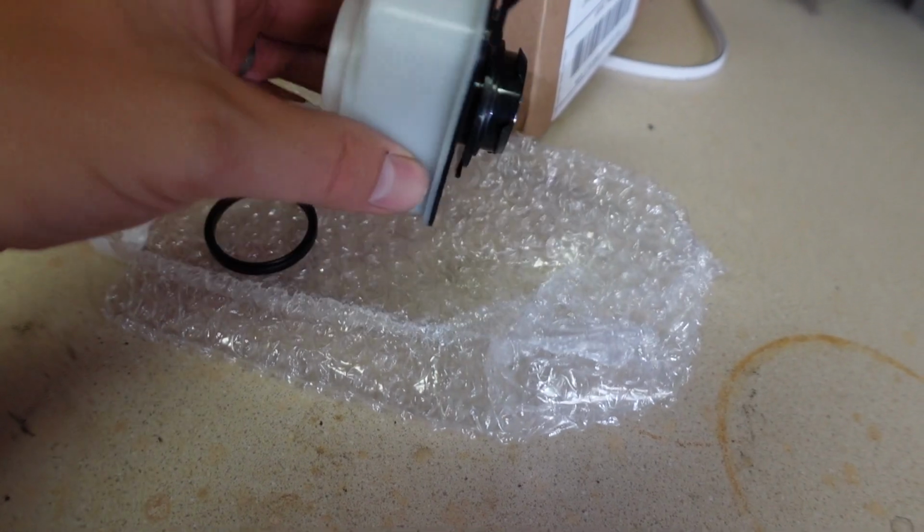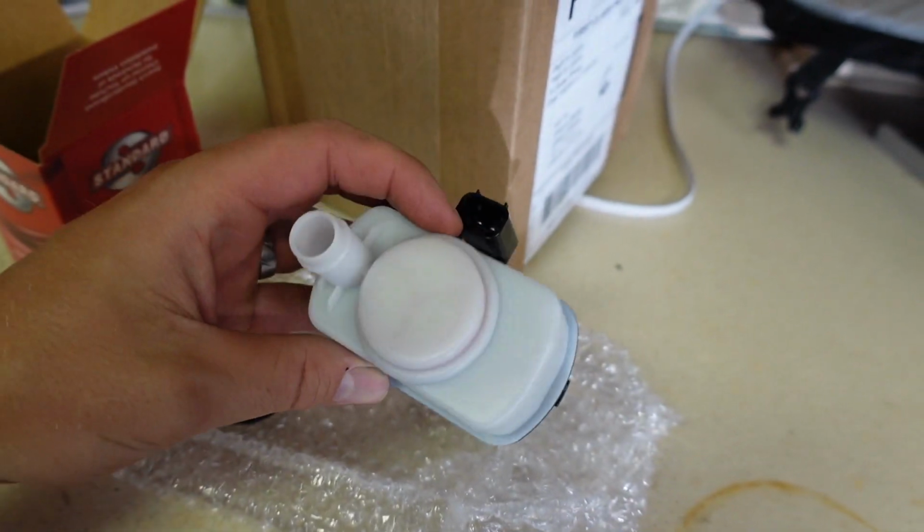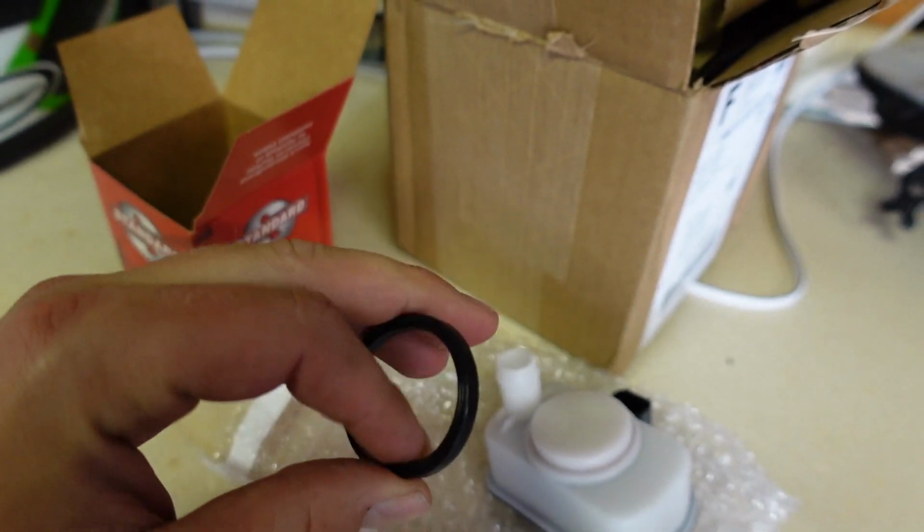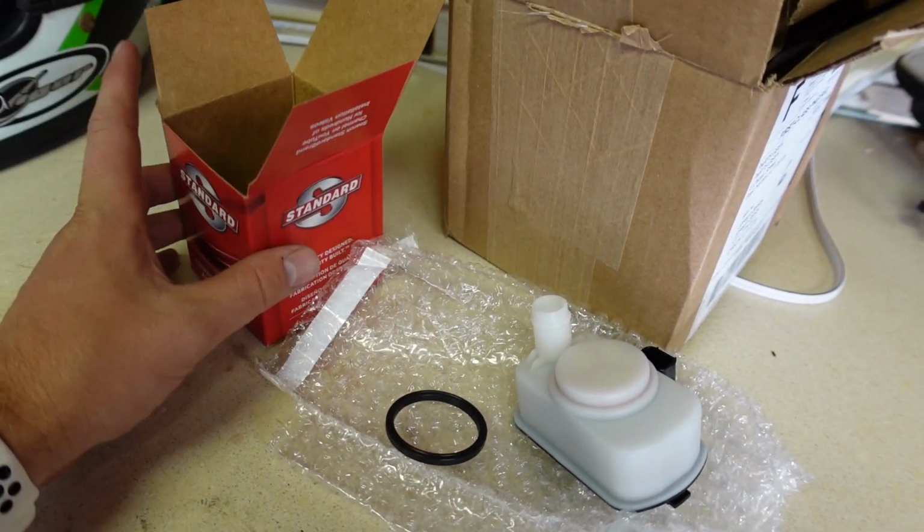And voila, here is our new pump, just like I saw on the video. And they said that this O-ring is probably the most important part that tends to leak. So we're gonna try to tear this thing apart.